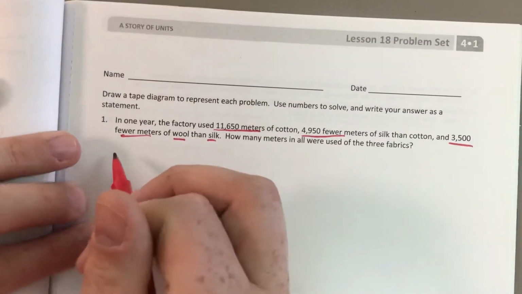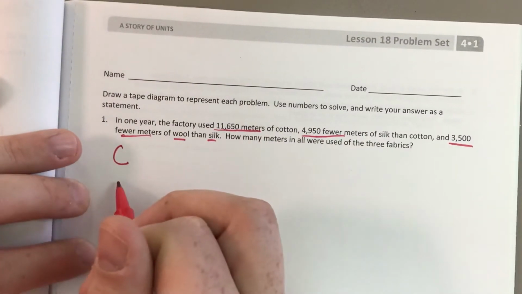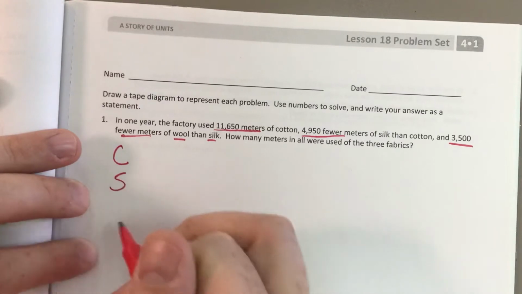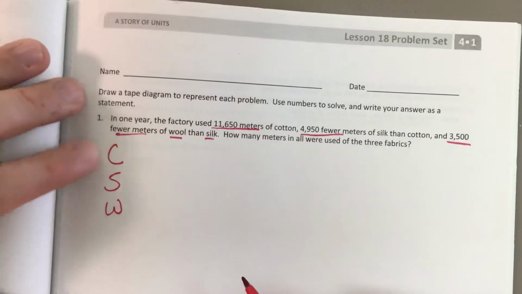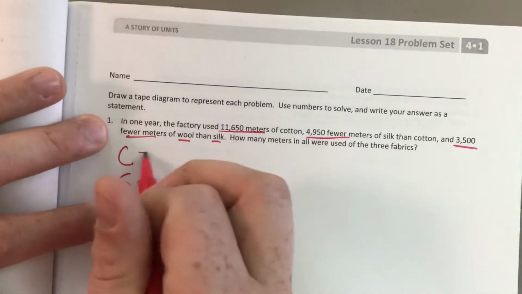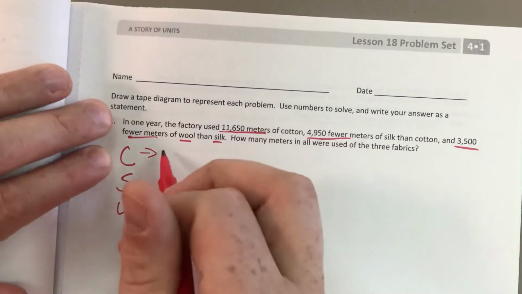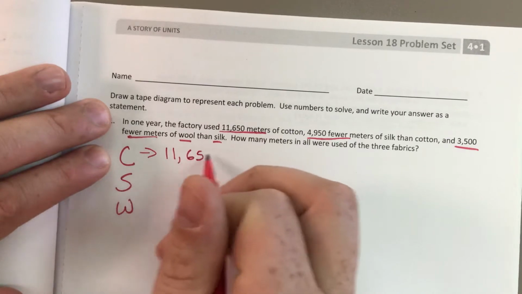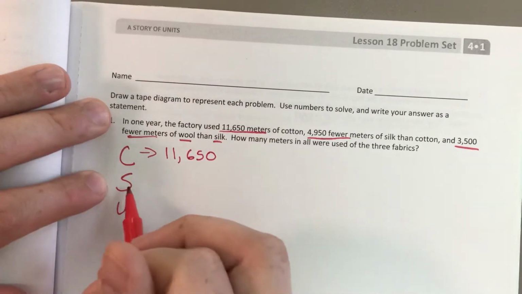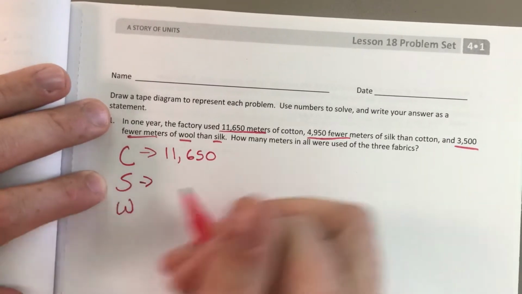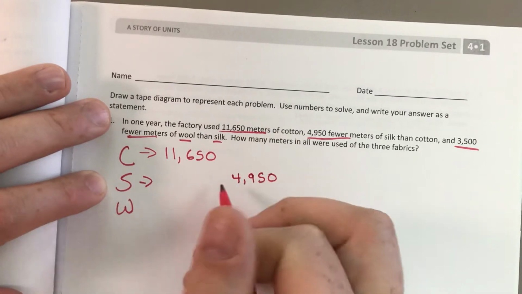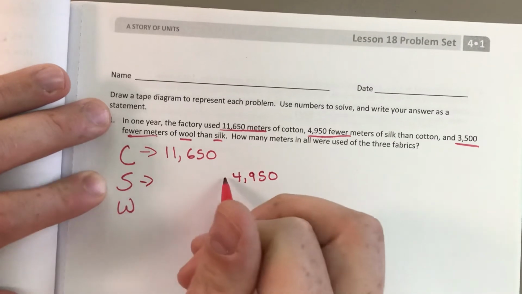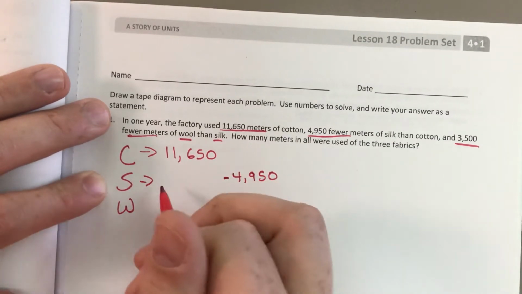So I'm just going to put C, S, and W: cotton, silk, wool. We know that the given amount for cotton is 11,650. For silk, we know that it's going to be 4,950 fewer than cotton.